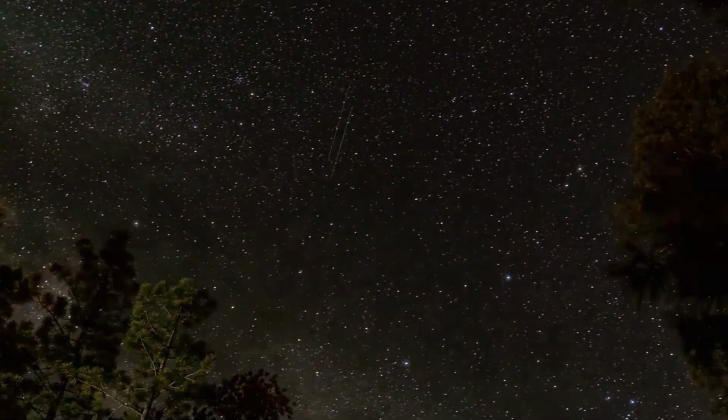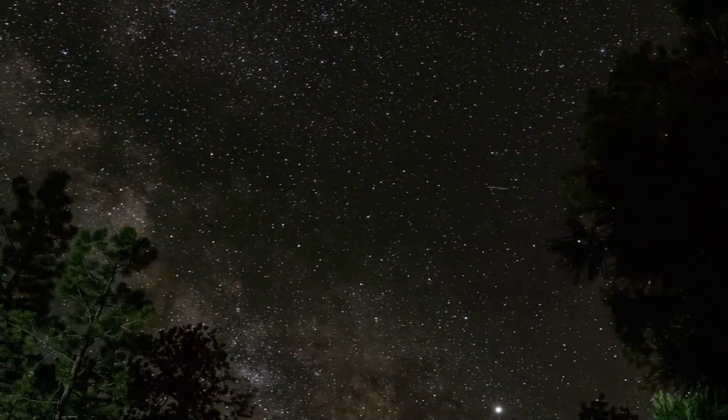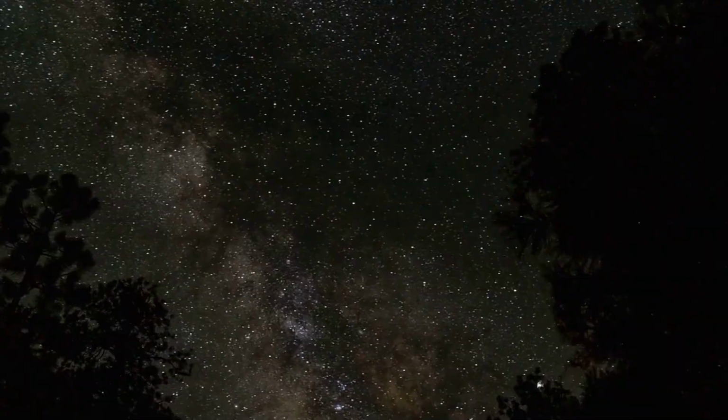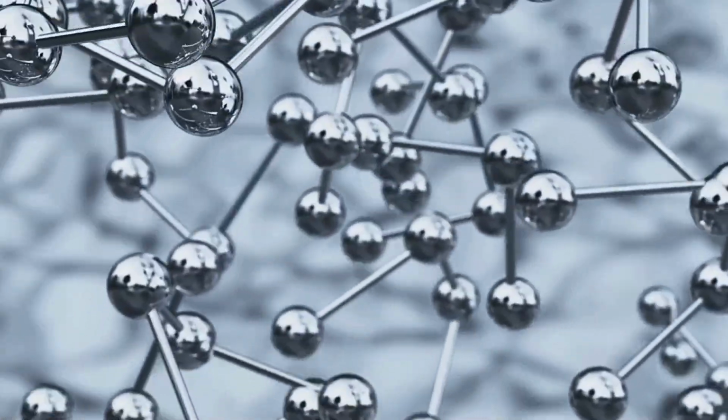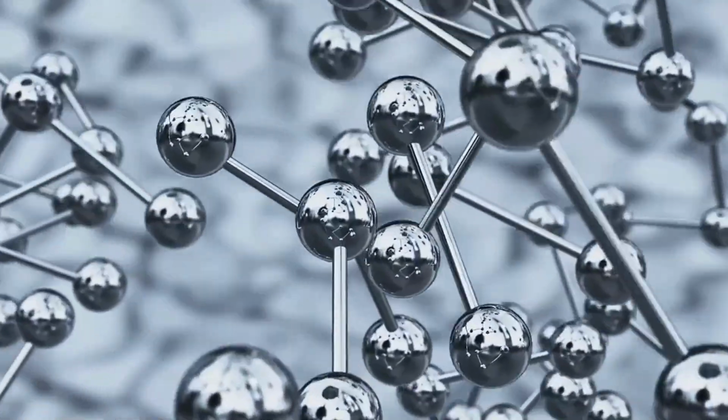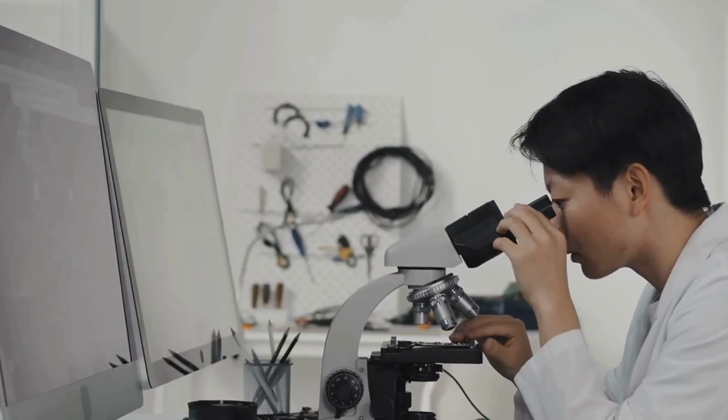Have you ever looked up at the night sky, filled with its countless stars, and wondered what it's all really made of? We know about atoms, and the even smaller particles inside them, like electrons and quarks, but what if that's not the end of the story?